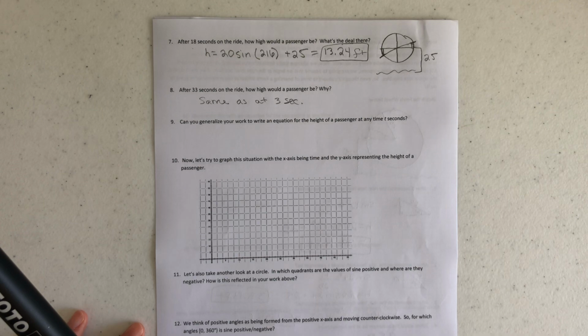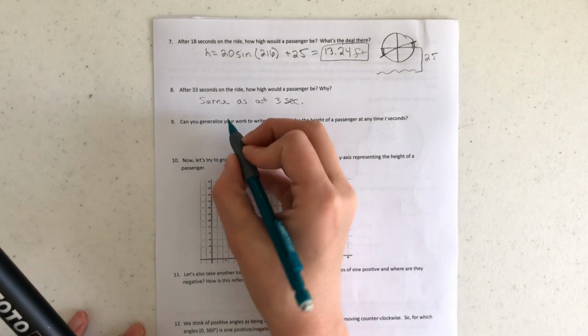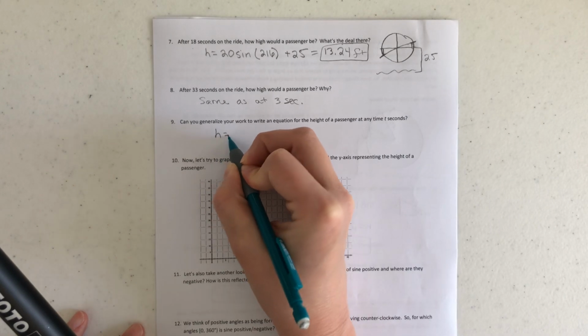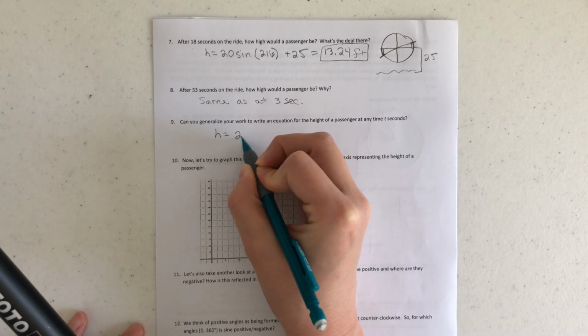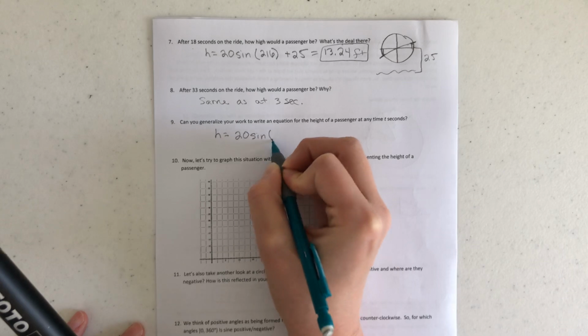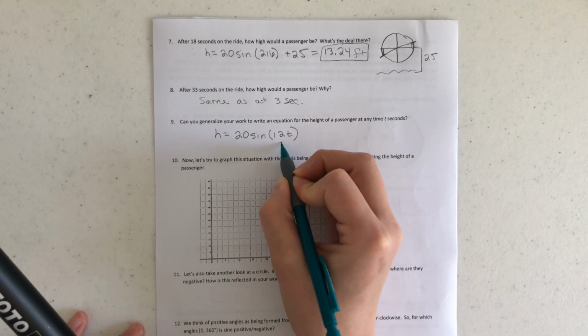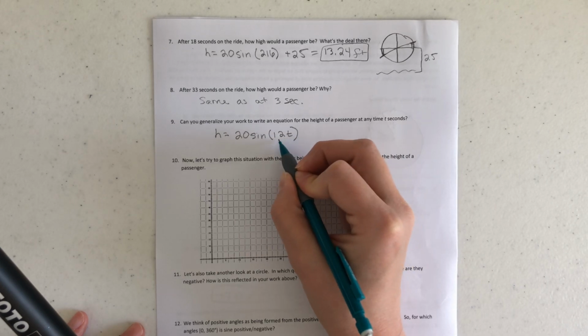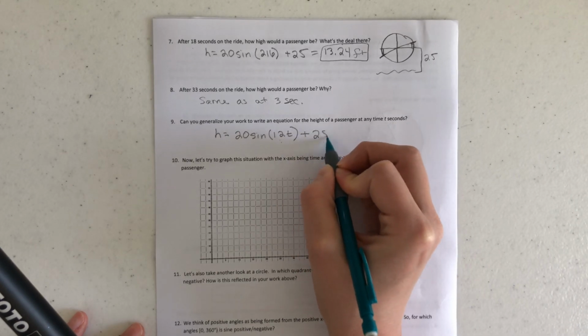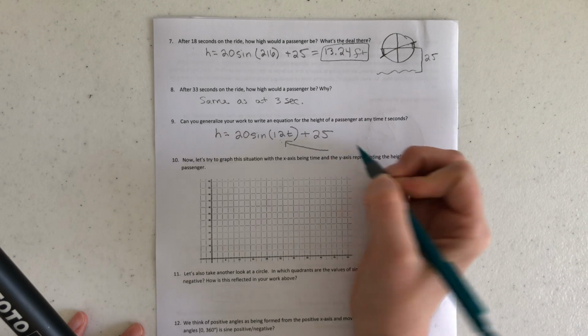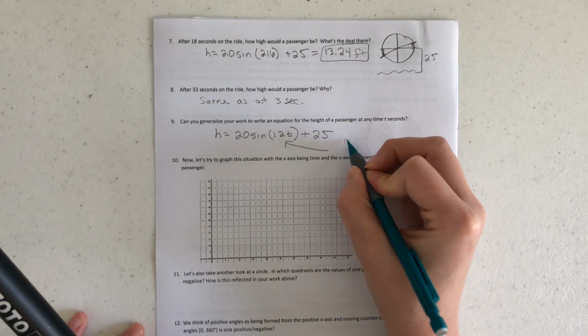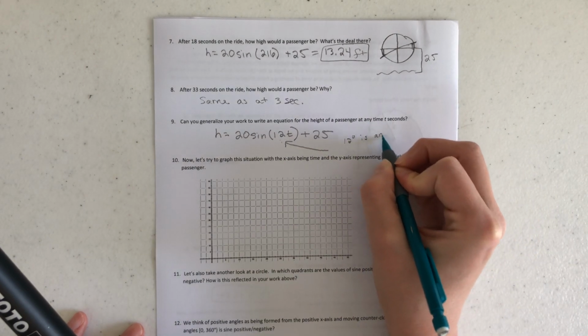Can you generalize your work to write an equation? Well, I think we've kind of already done that, but if not, let's formalize it here. The height of a rider seems to always be found by saying 20 sine of 12 times the time, plus that extra 25. And I want to talk to you about this. This 12 degrees is what's known as the angular speed.